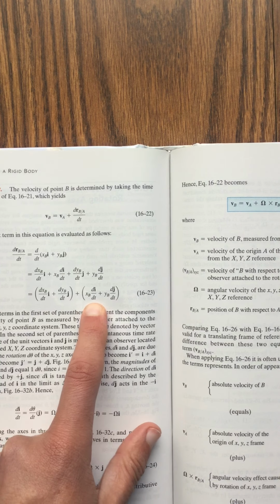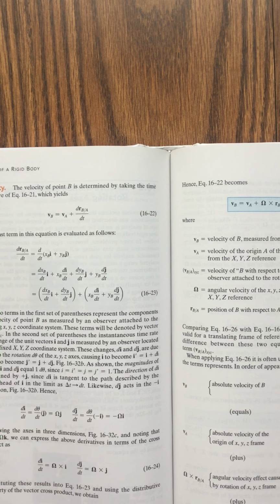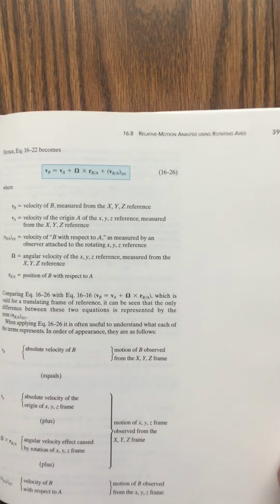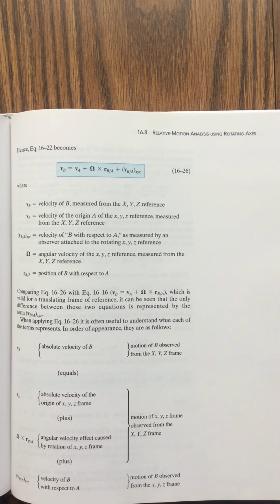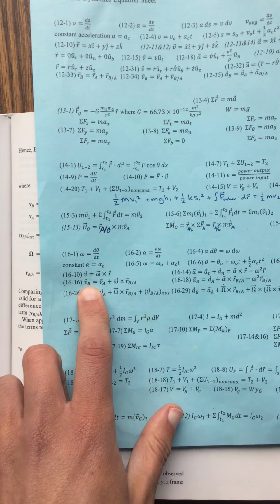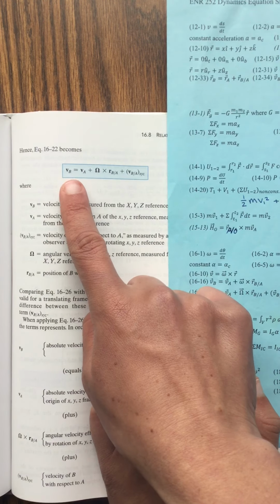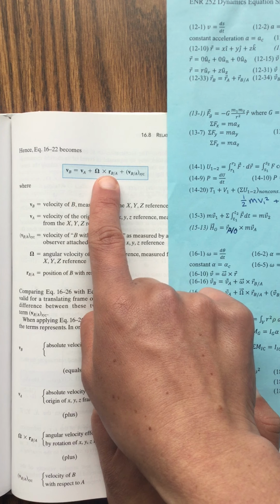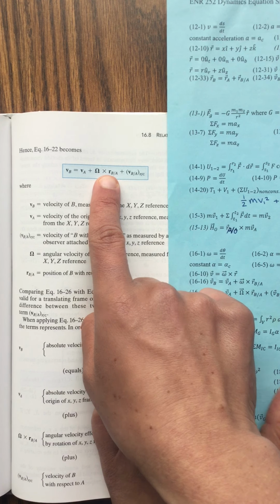So that's here, and they walk you through that on the bottom of page 390, so you can read through that, and that's going to give you equation 16.26. So this is similar to equation 16.16. Here we have the velocity of point B, which we're looking for, is equal to the velocity of point A plus an angular velocity crossed with a position vector. So that's the same thing that we had here.